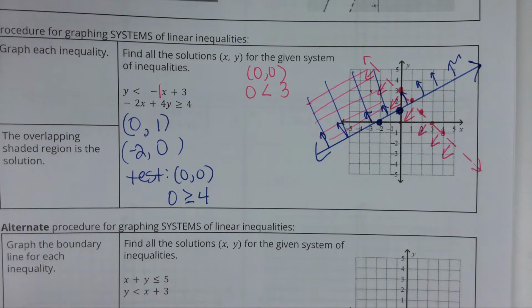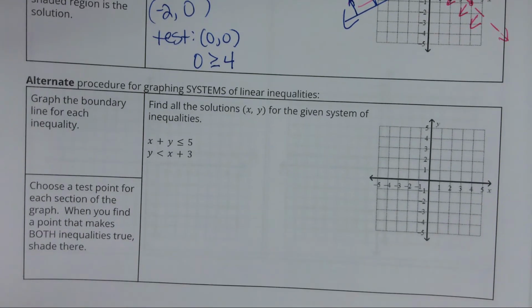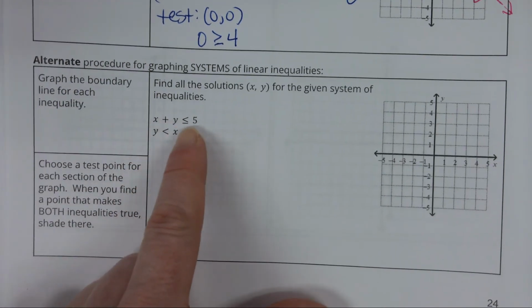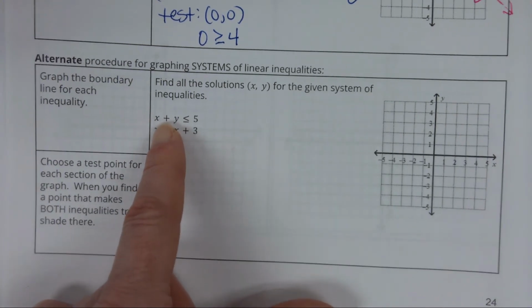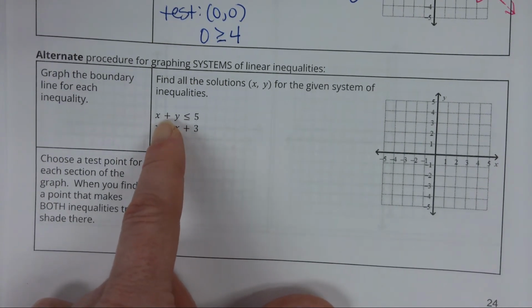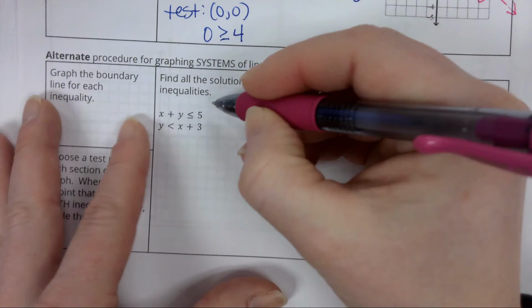All right. Let's keep working on this. Let's do the next one. We'll do one more together. Then I'm going to have you try one. So when you're graphing this, if the x and y are on the same side, I like to use the intercept method, but you can always change to slope-intercept form. x plus y is less than or equal to 5.